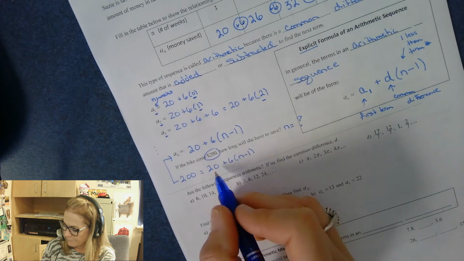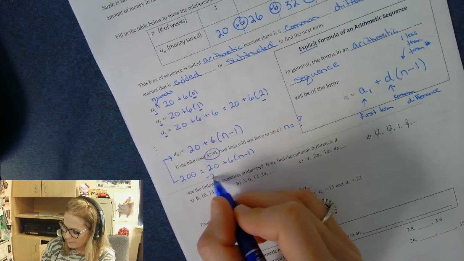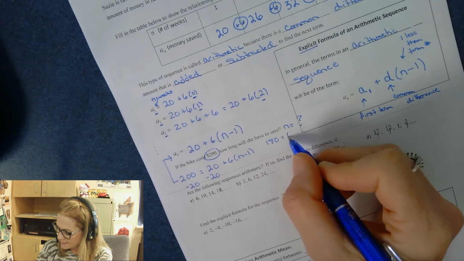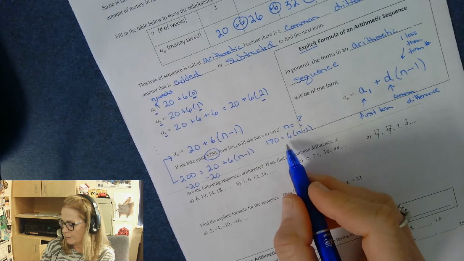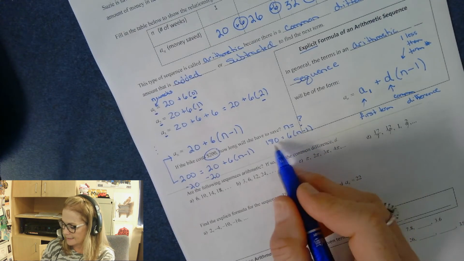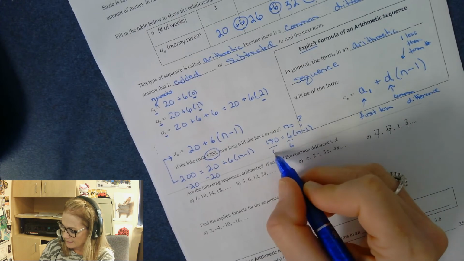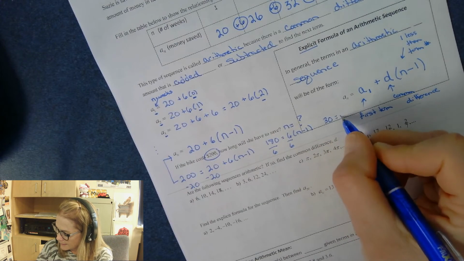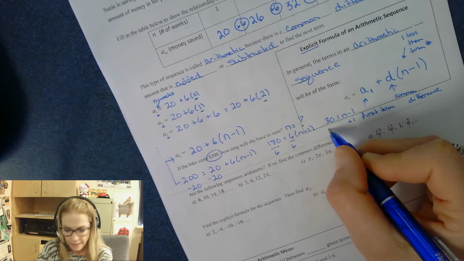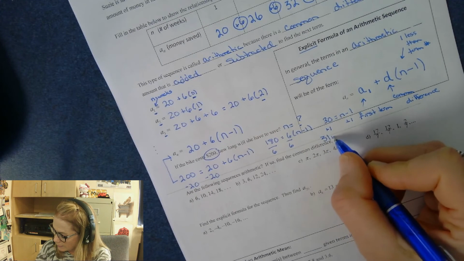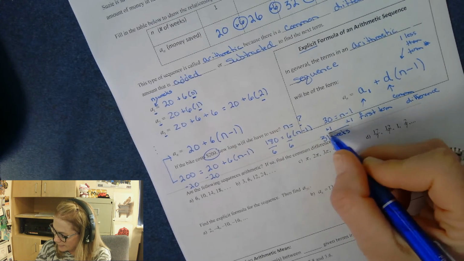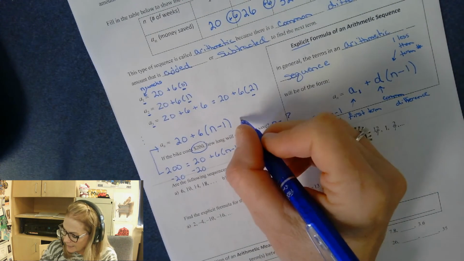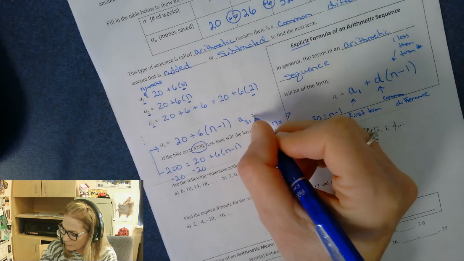Okay. First thing I'm going to do to unravel this is minus 20, minus 20. All right. So 180 equals 6(n minus 1). Most of you are going to want to distribute here, but now that I see a nice clean division, I'm going to go ahead and get rid of the 6. So that's going to be 30 equals n minus 1, and then plus 1, plus 1. It will take Susie 31 weeks to have enough money for her bicycle. And so that would be a_31 would equal 200.